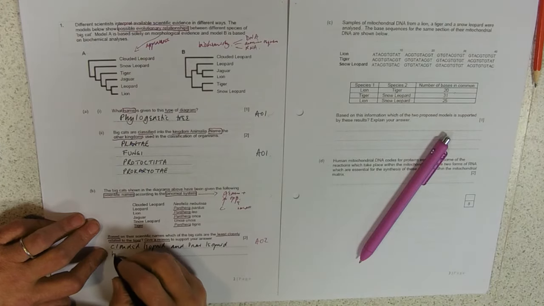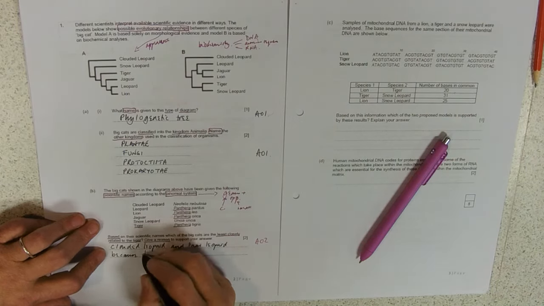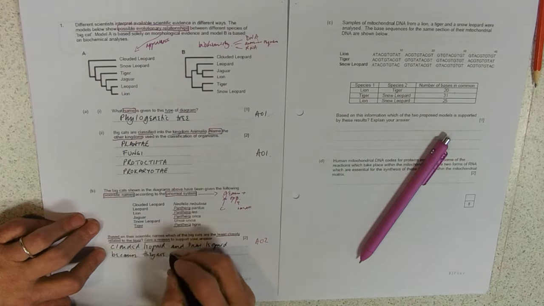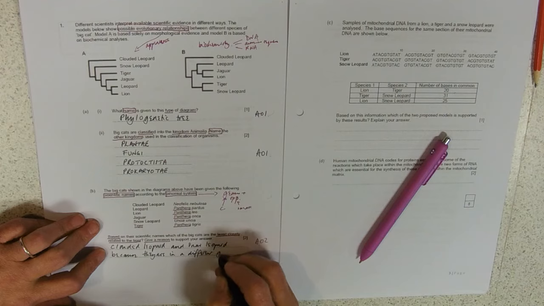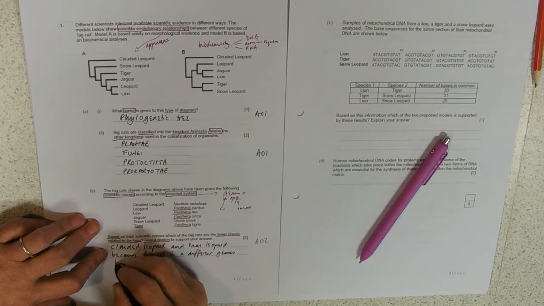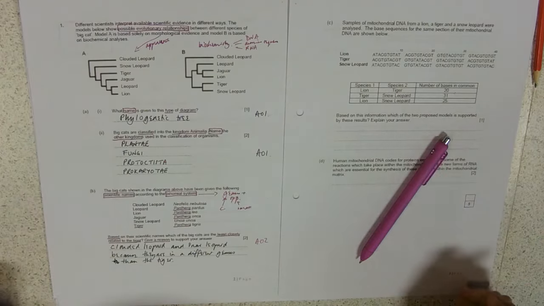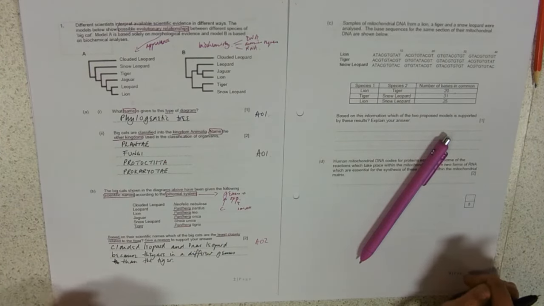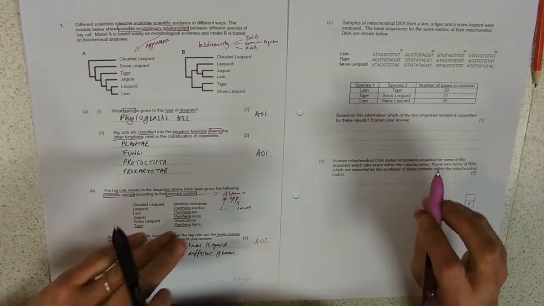Give a reason means write because. Because they are in a different genus than the tiger. In fact, they're in two different genera, aren't they? Neofelis and Uncia. Okay, it's all pretty straightforward so far.